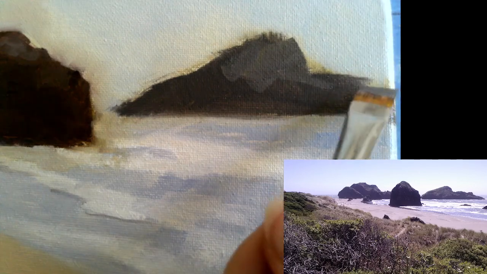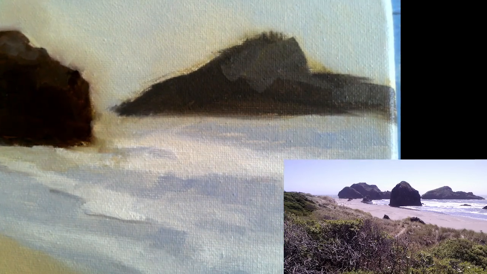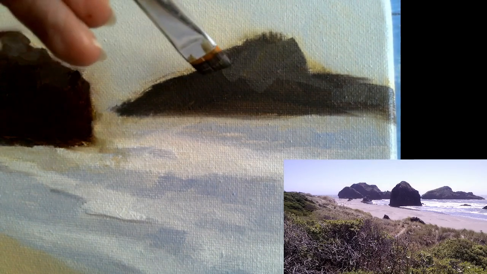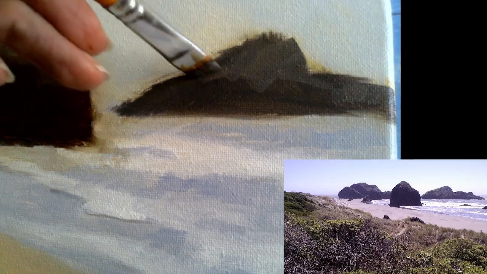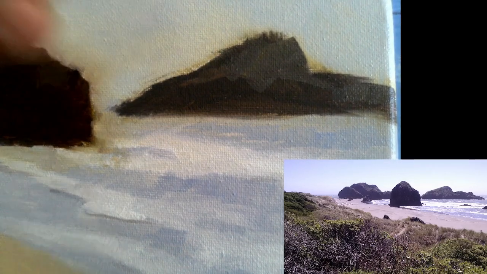Looking for the shapes that I see there on the rock. The light shape versus the shadow shape.